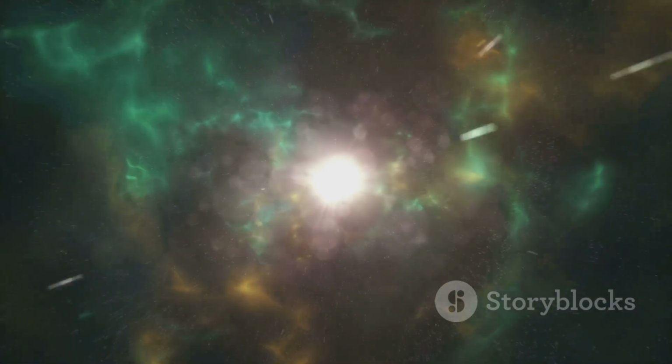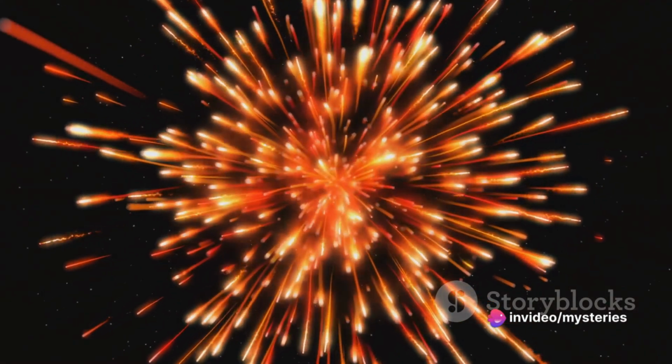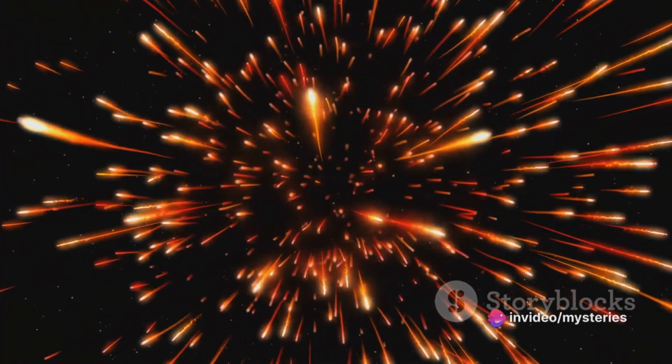Now let's take a trip back in time, around 14 billion years, to the Big Bang. According to the theory, the universe began from a hot, dense state, and as it cooled, particles began to form. It is here where the concept of symmetry suggests that for every particle of matter, an equivalent particle of antimatter should have been produced. But here's the conundrum.